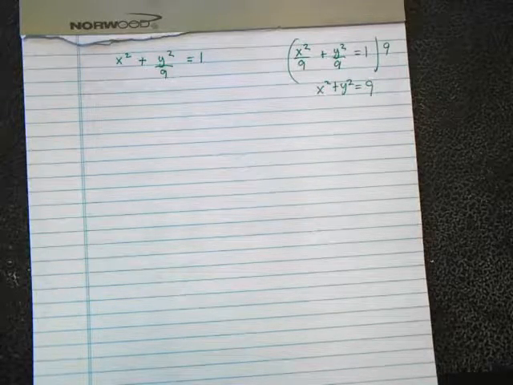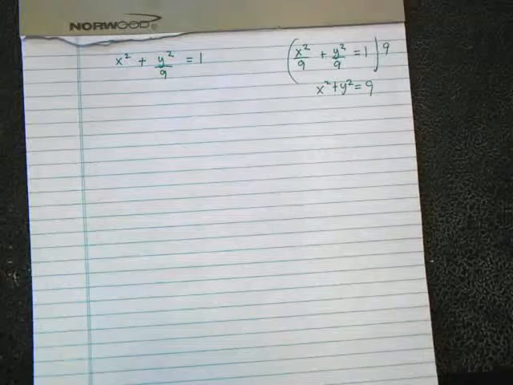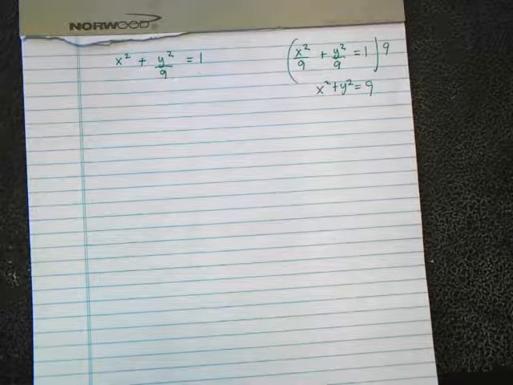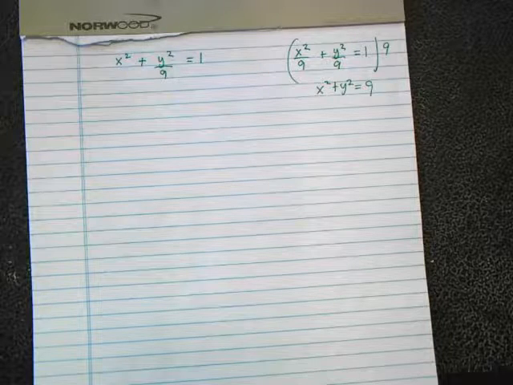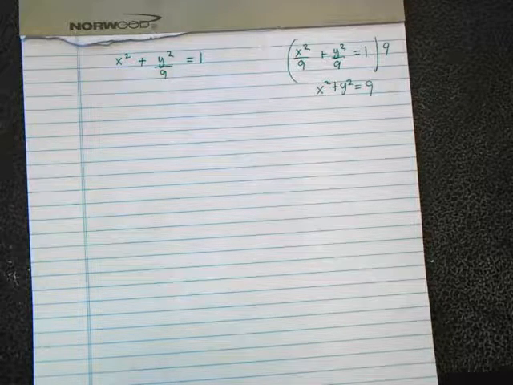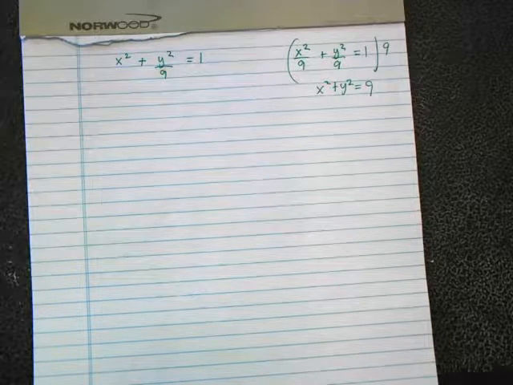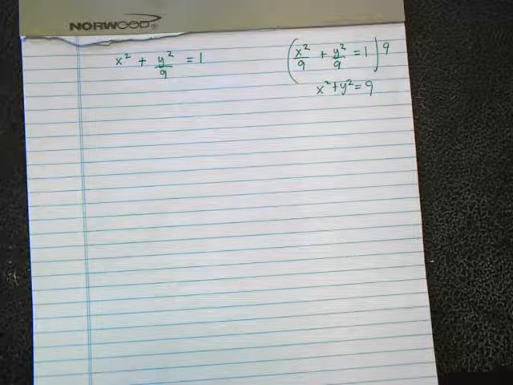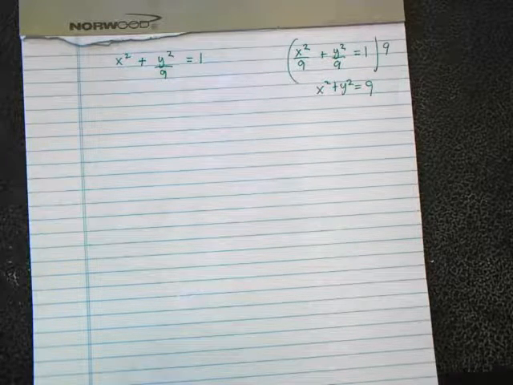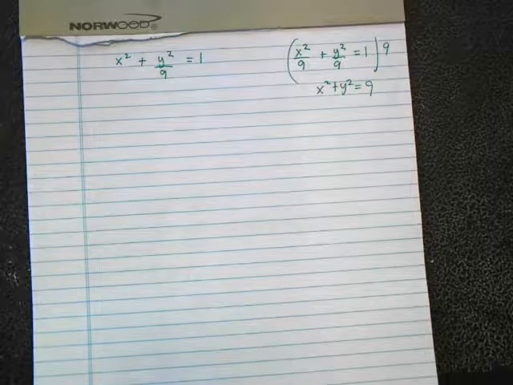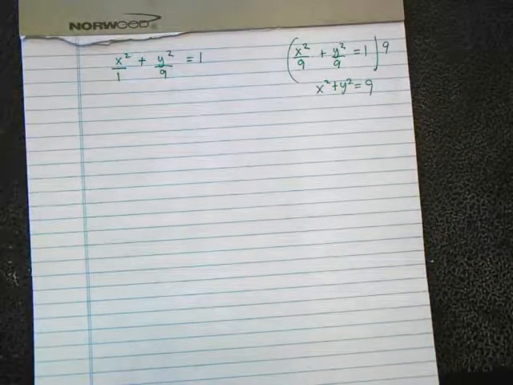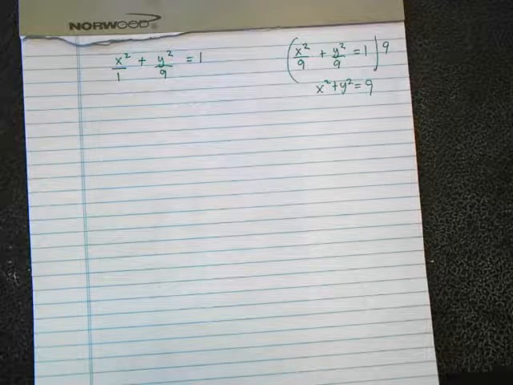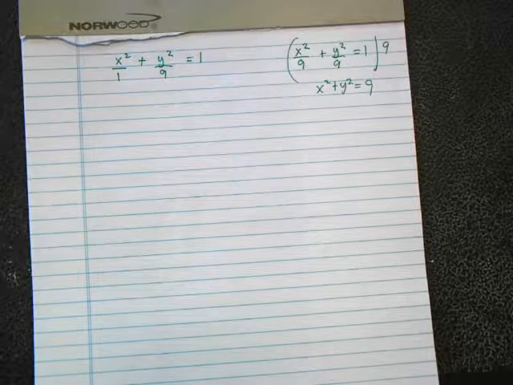All right, so this ellipse that we have, is it long but not very tall, or is it tall but skinny? Tall but very skinny. How do you know? What number is underneath the x? 1. Yeah, if there's no number there, then we think of it as being a 1 underneath. So the bigger number is under the y.